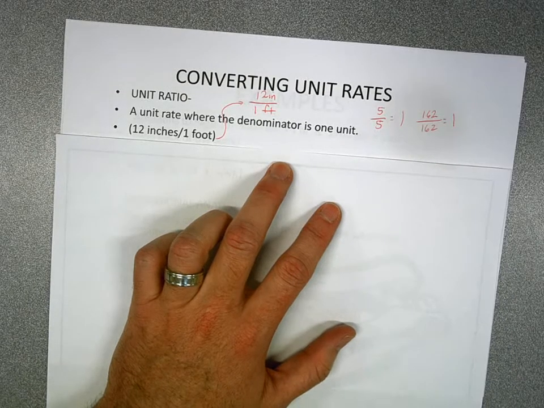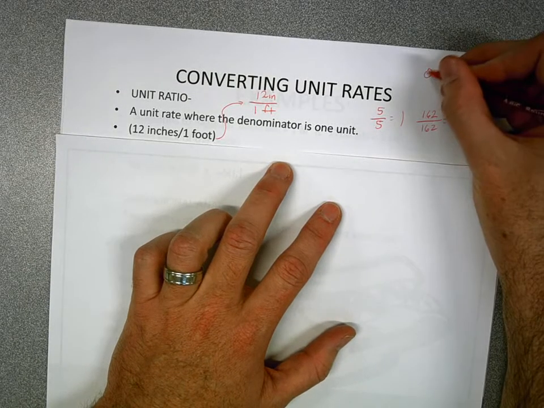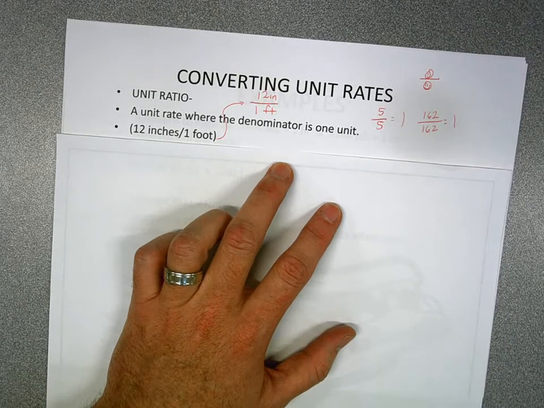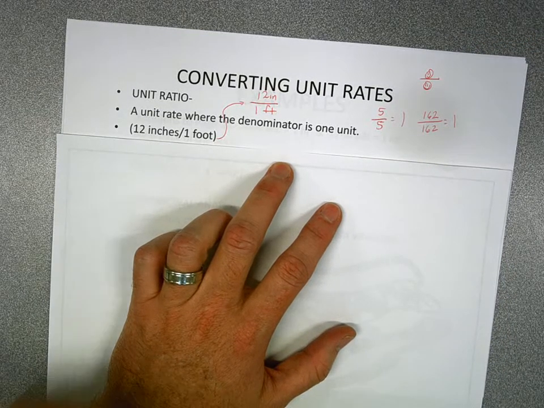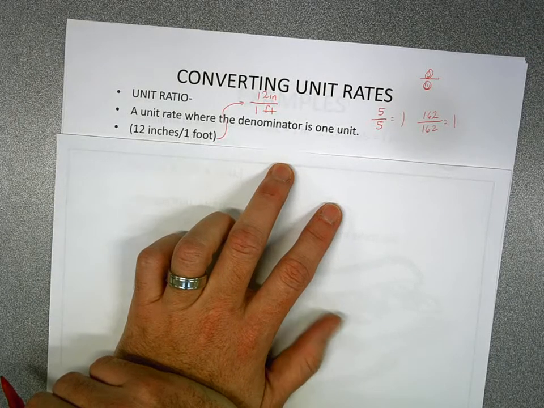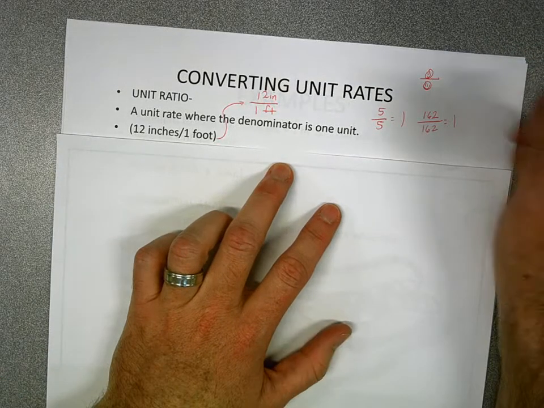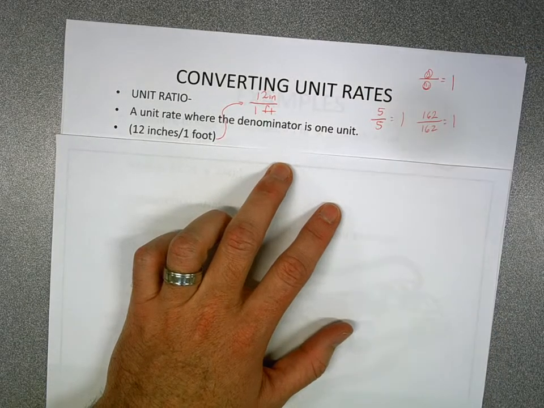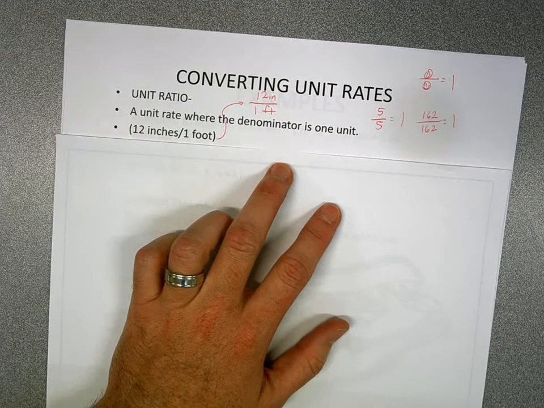All right? Happy face over happy face. What is it? 1. It's 1. Wait, what? Blows your mind, right?